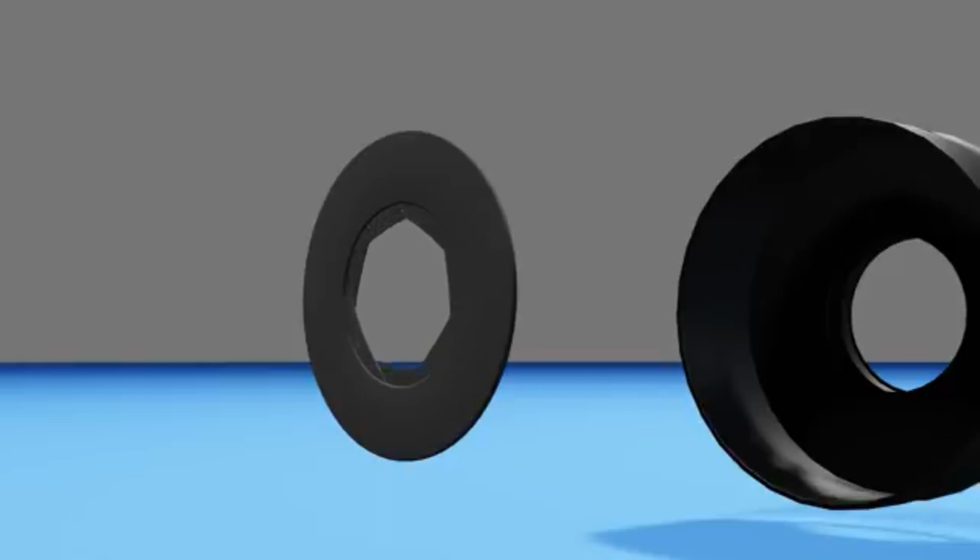The amount that the aperture is open is referred to as stops. If the aperture is nearly closed, this is a high f-stop. If the aperture is open, this is a low f-stop.